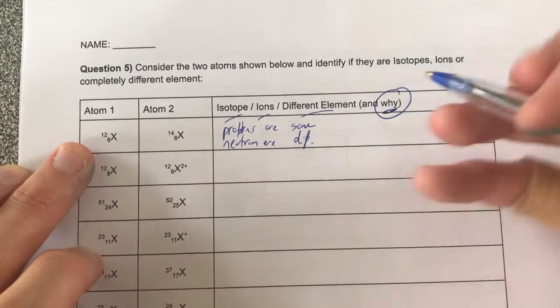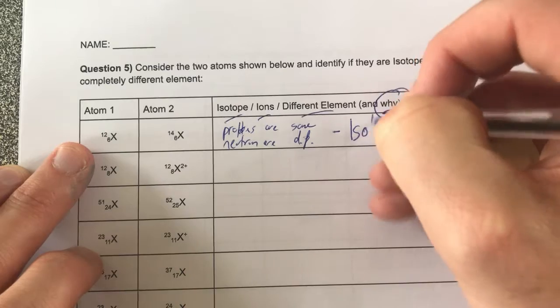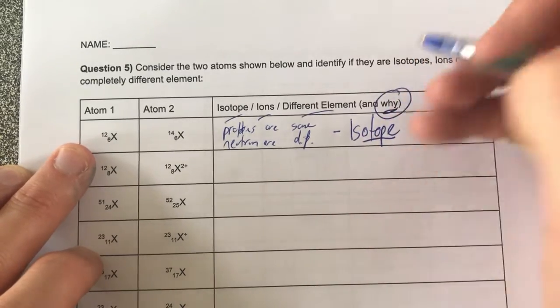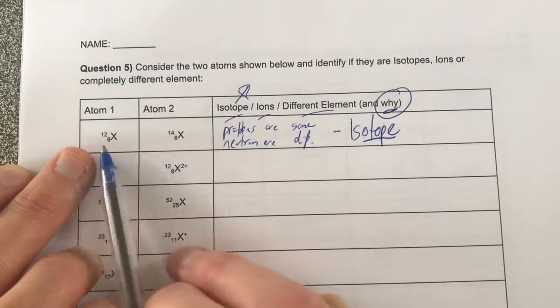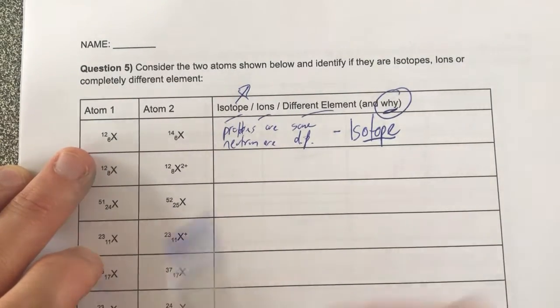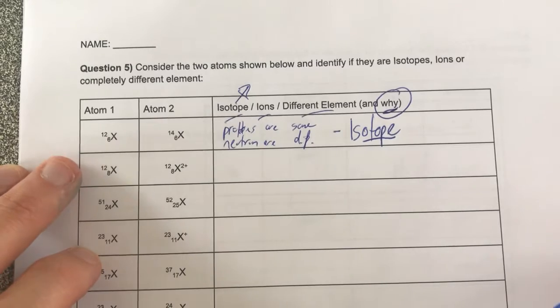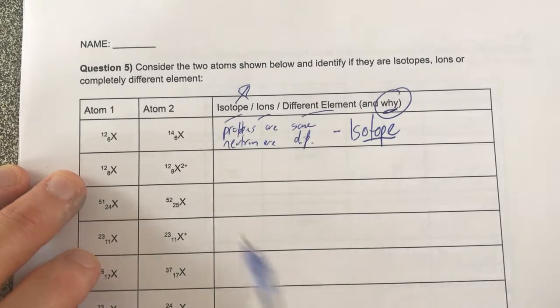So what that makes them is isotopes. Why are they isotopes? Because by definition, an isotope has the same number of protons, but a different number of neutrons. And that's your answer for the first part there. Now, what's the difference in this one here?